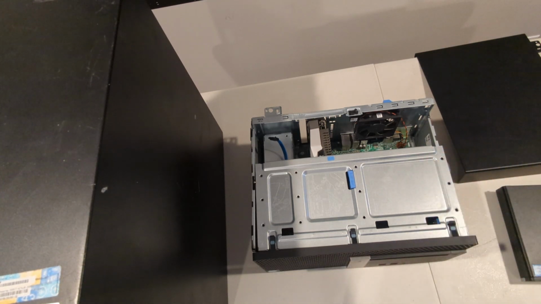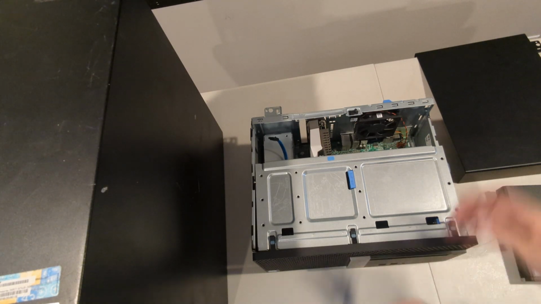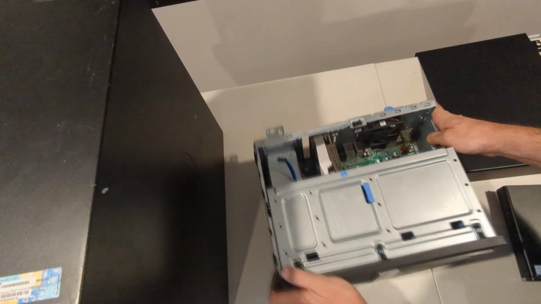So none of these that I've showed you supports bifurcation. The next one I'm going to show you does support that. So let's go ahead and look at a full tower and the advantage of a full tower.